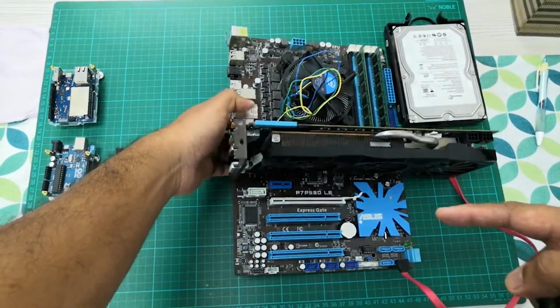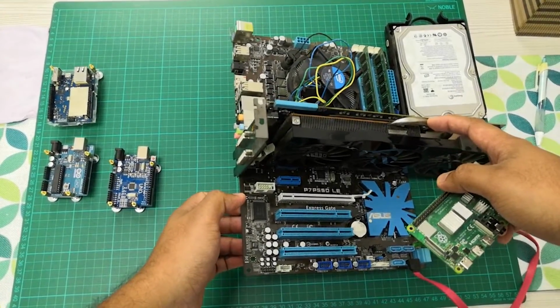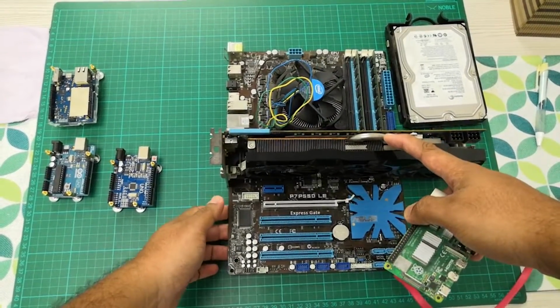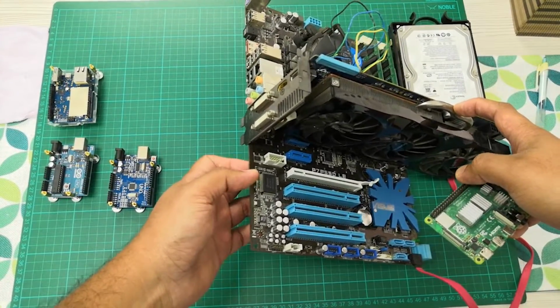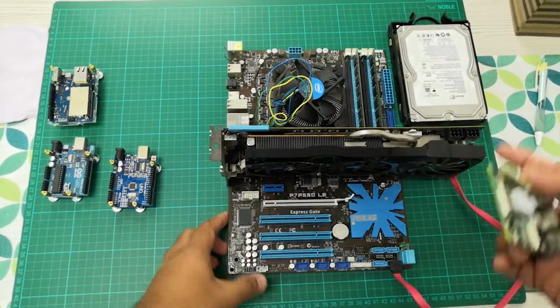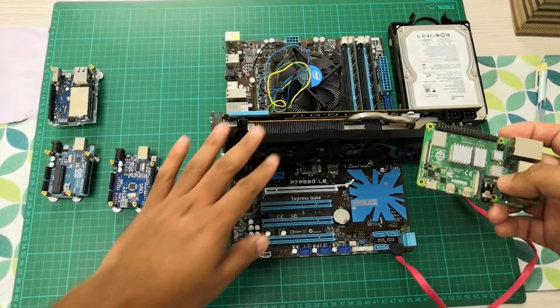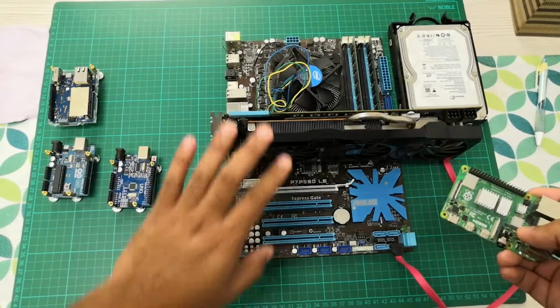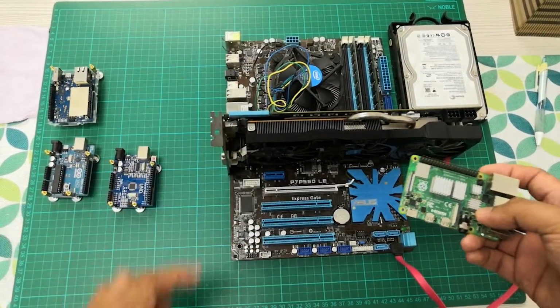Some of them might give you better audio, more USB ports, or access to other things that you need for your own projects or studies. Even these days, you can have two graphic accelerators side by side together.